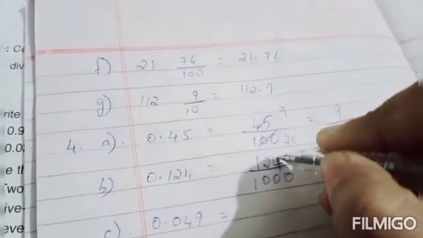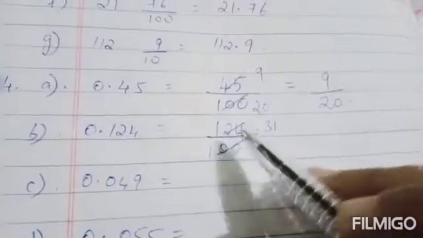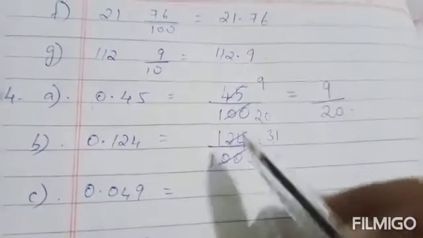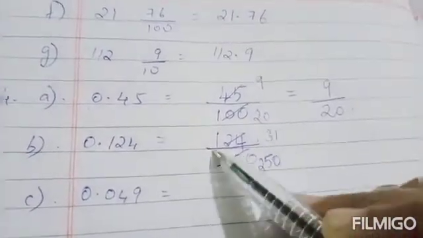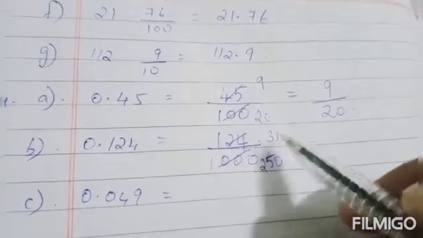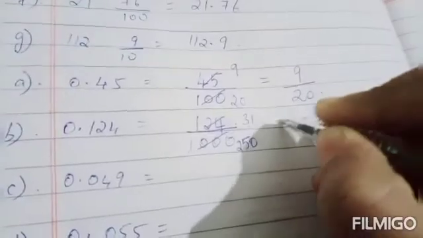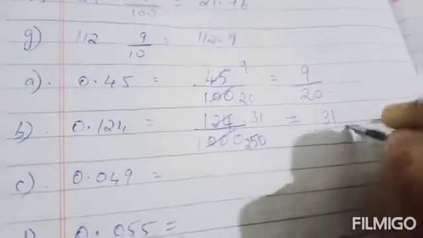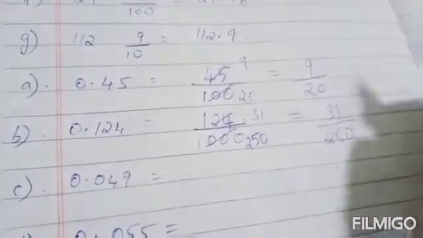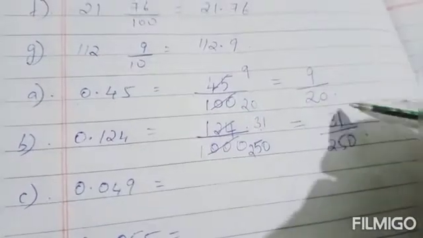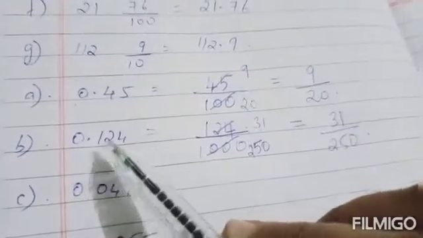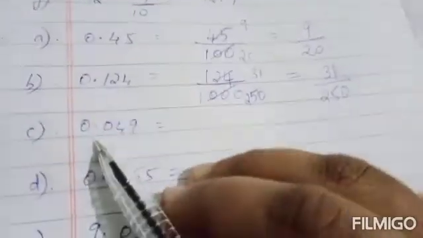You can reduce this. 124 and 1000 will go in 4. So 124 divided by 4 is 31, and 1000 divided by 4 is 250. So the fraction you will get is 31 by 250. So this is the fractional form of 0.124. Okay.